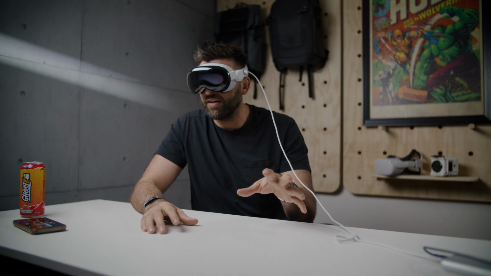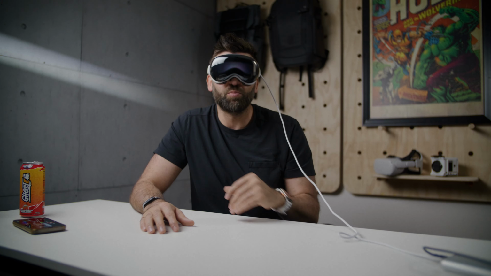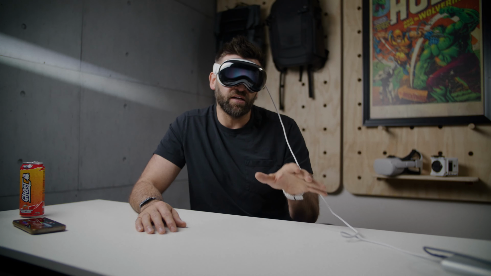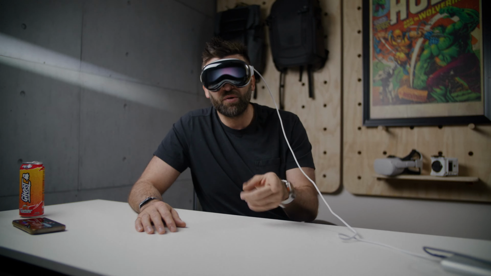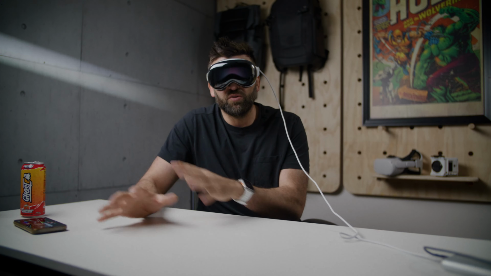So you can share it. You totally can share it with other people. You can make it really easy on them by having them do guest mode, but they really need separate users for this thing.